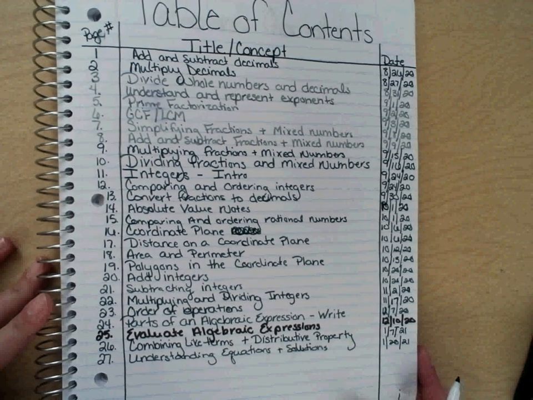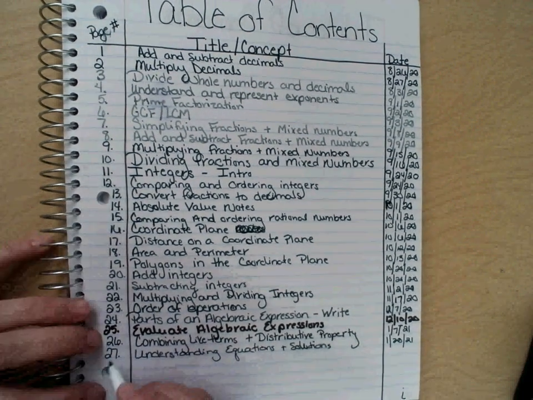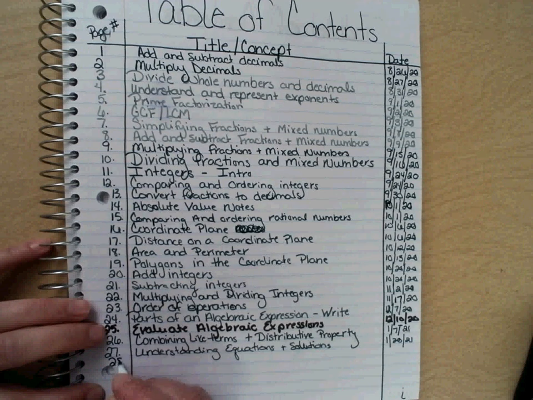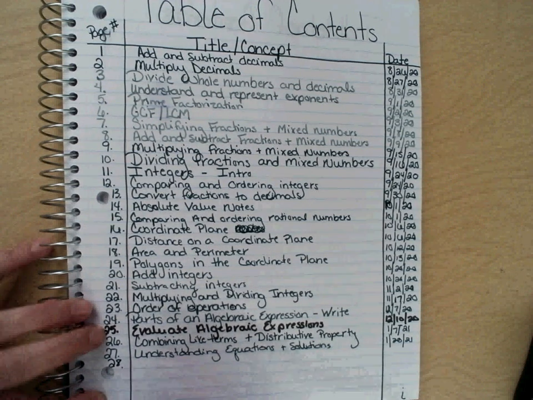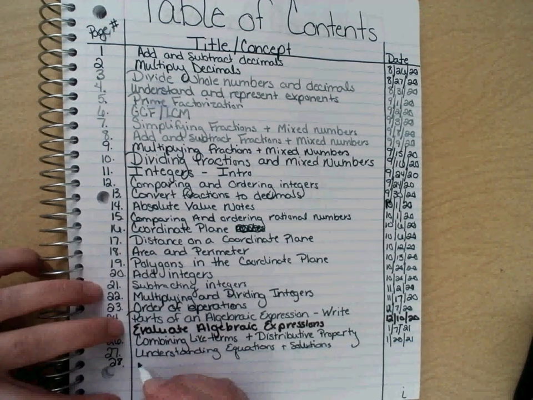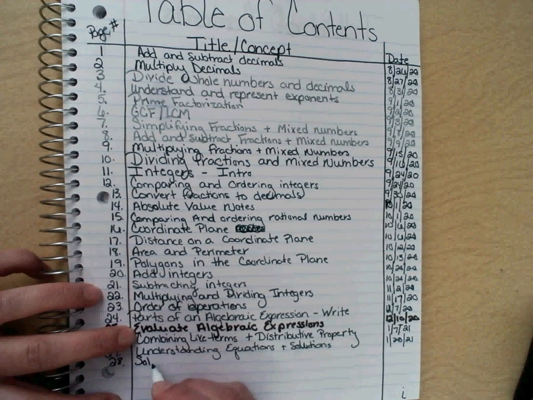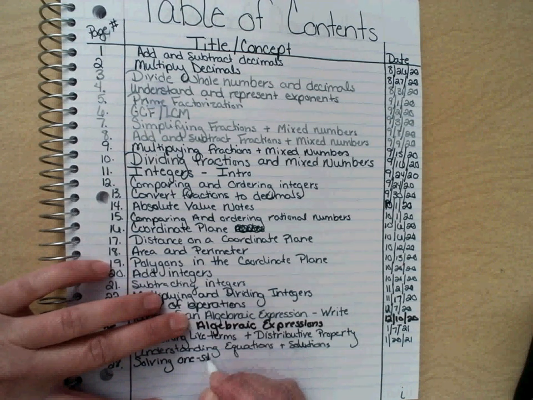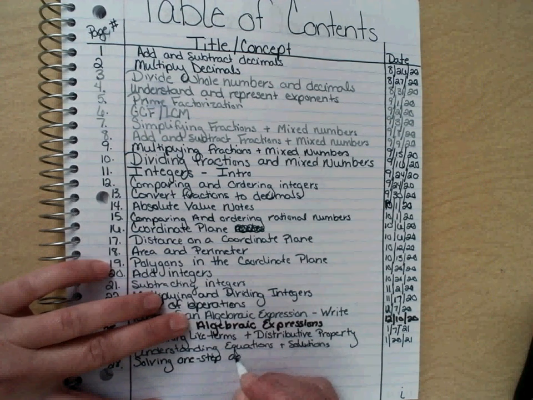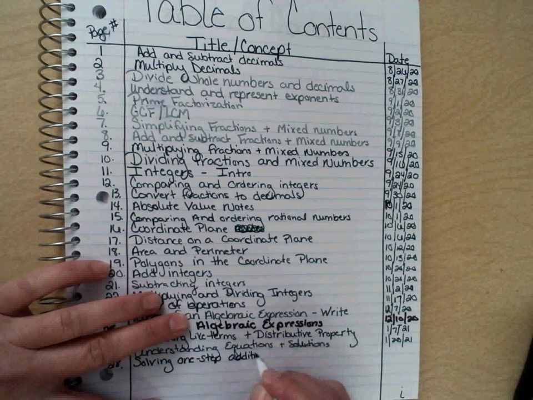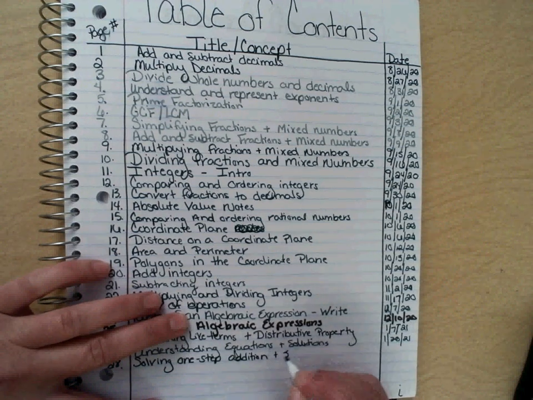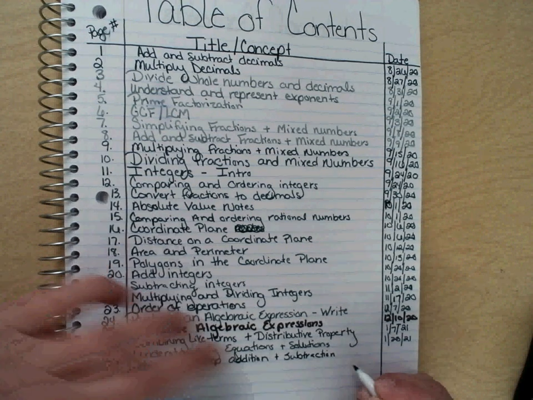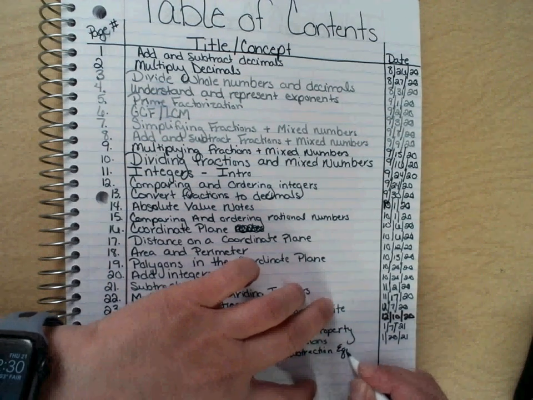Hey, sixth grade. Okay, notes. I'm sorry these are late, so we're going to work on page 28 of our notes. And we're going to be solving one step addition and subtraction equations.